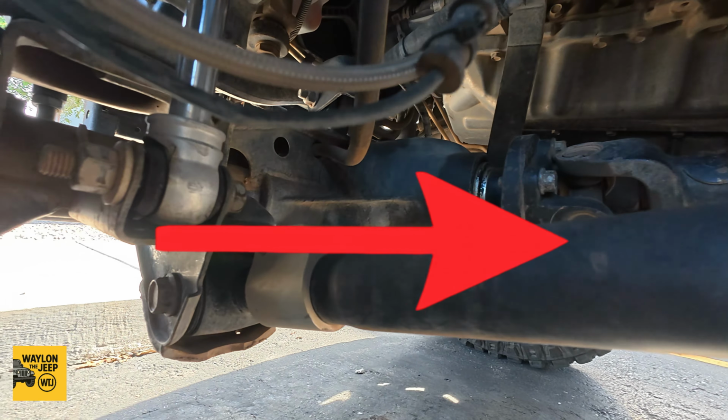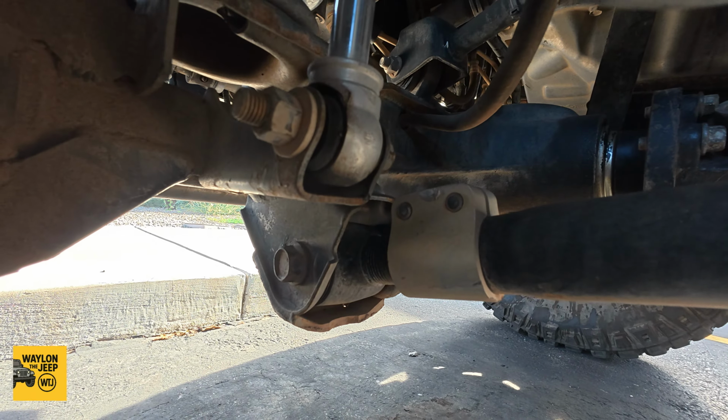The best way to do it is getting a pair of front lower adjustable control arms only. You don't have to necessarily use adjustable uppers at this point.